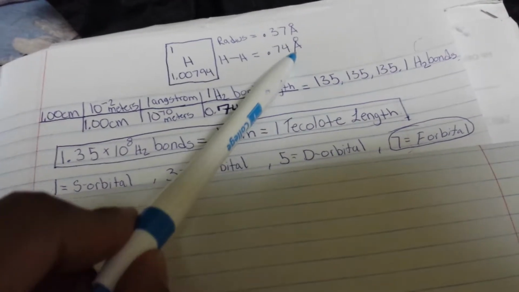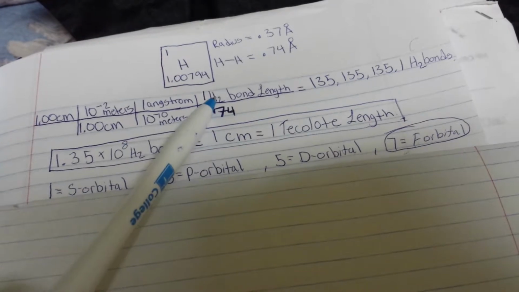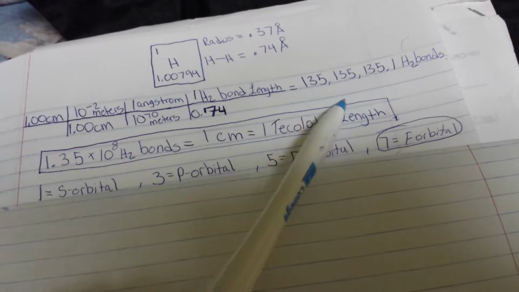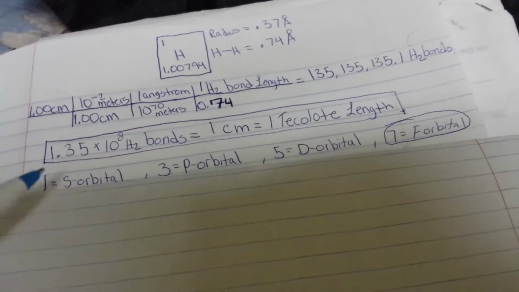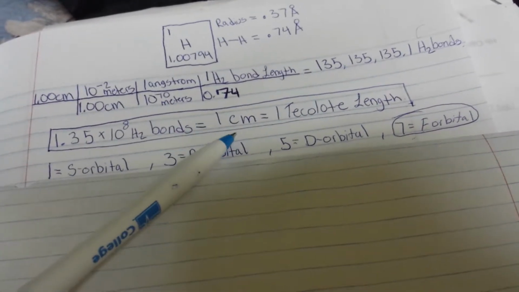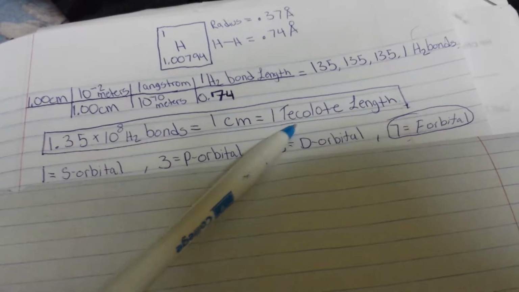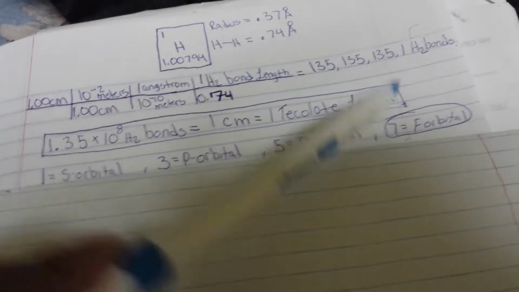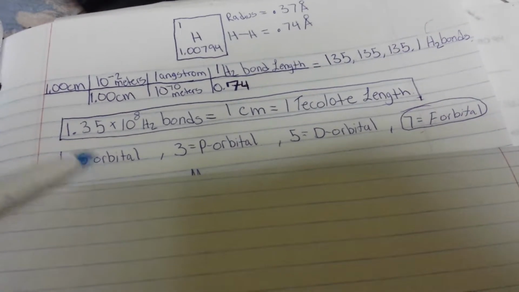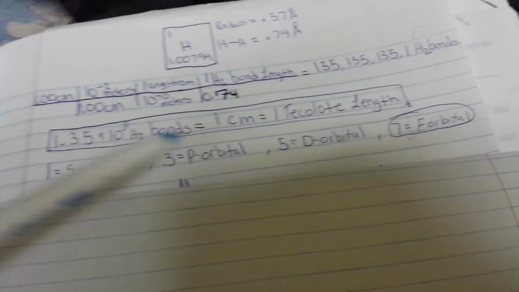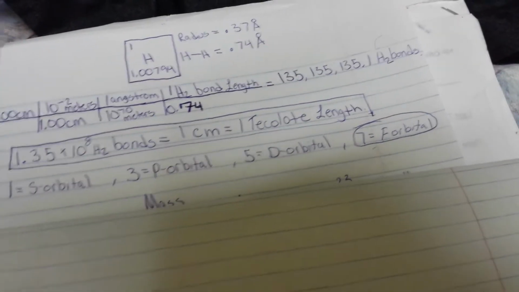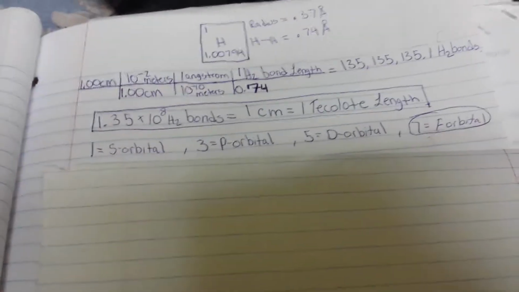0.74 angstroms from the hydrogen length is equal to 1 hydrogen bond. And in total, it gives you 135 million hydrogen bonds. So you get the 1.35 times 10 to the 8 H2 bonds, which equals 1 centimeter. And 1, the way you pronounce this is tecolote length. What's significant is that the number 1 will go for your s orbital, 3 for the p orbital, 5 for the d orbital. I wish there was a 7 up here for the f orbital, but there isn't. So this is our standard length.